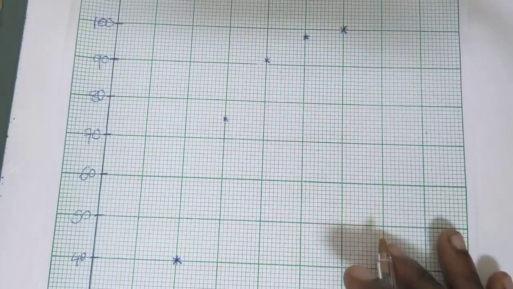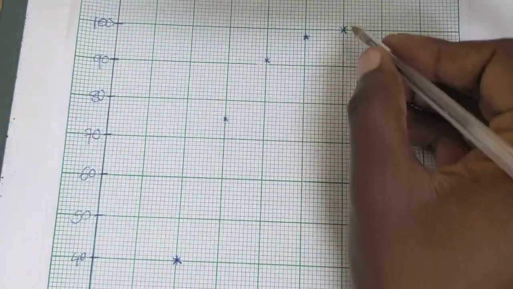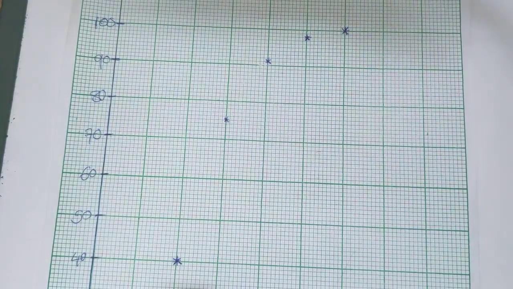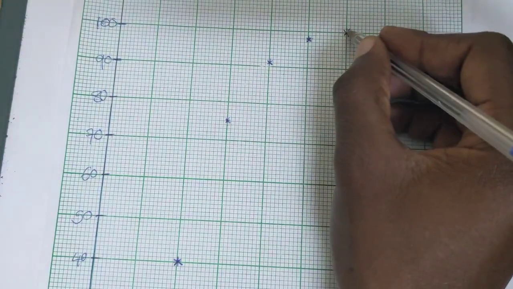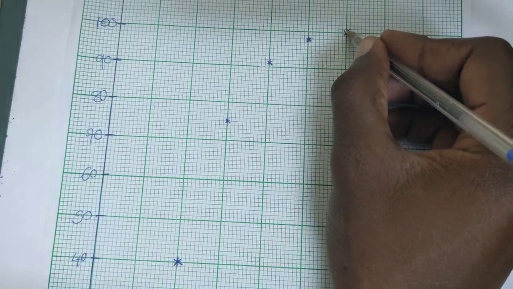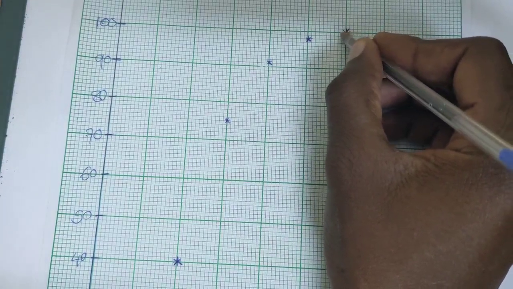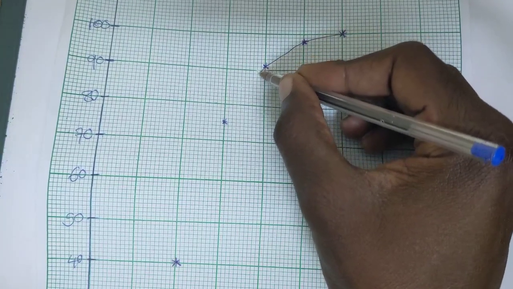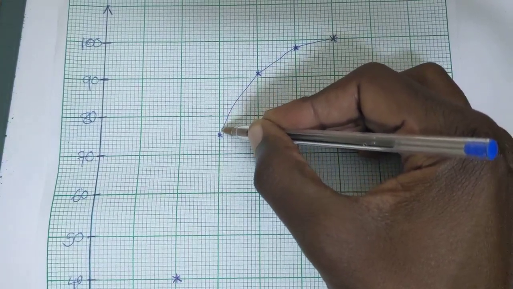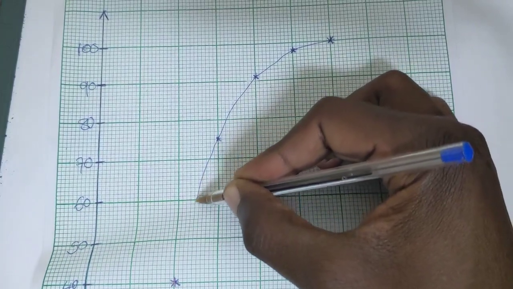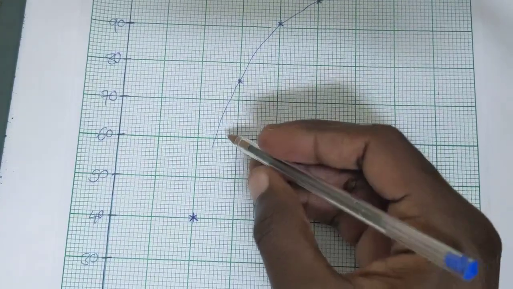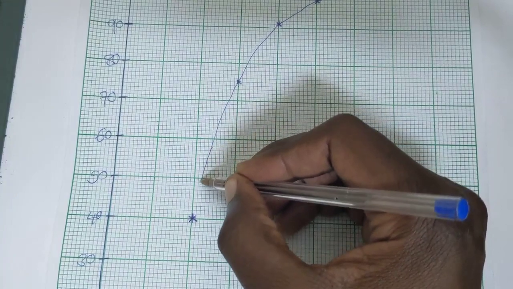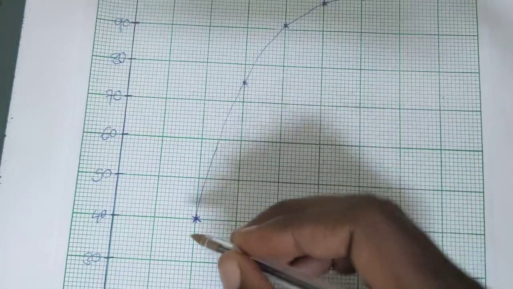Then the last thing, you need to draw this line. You need to join these points with your free hand, not a ruler. So this line is going like this, like that. Use a pencil. Remember to use a pencil. I'm using a pen so that you see clearly, like that.